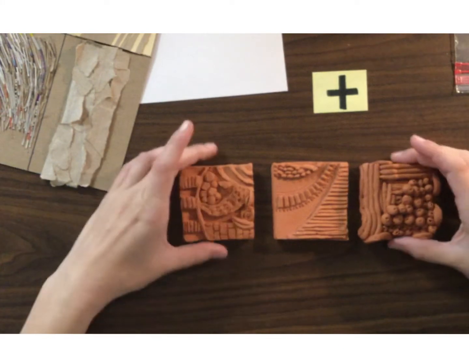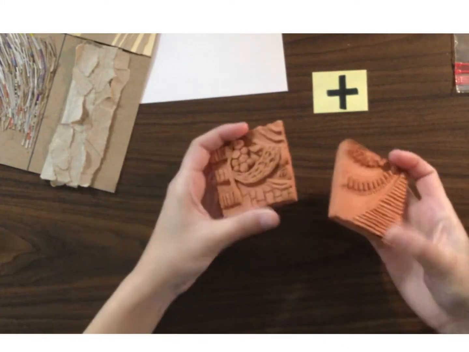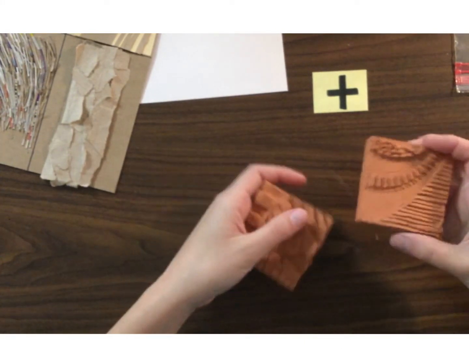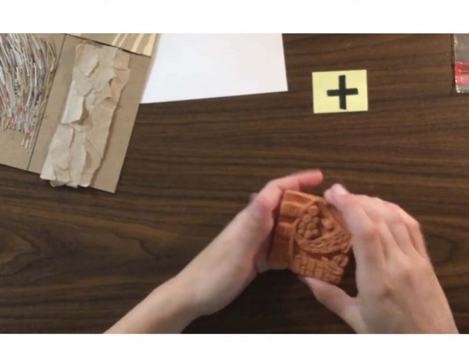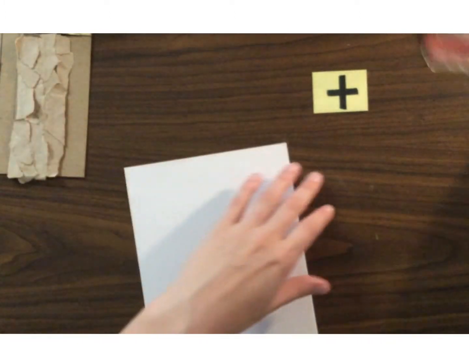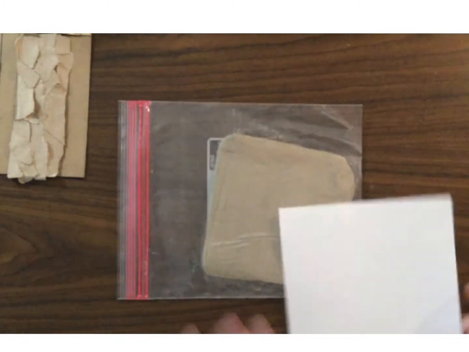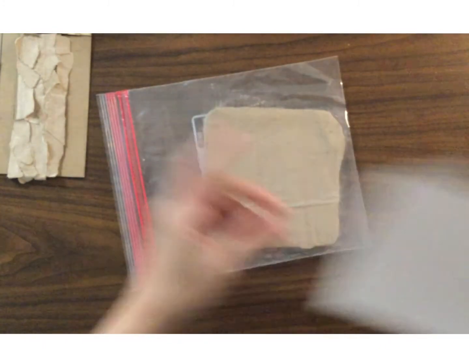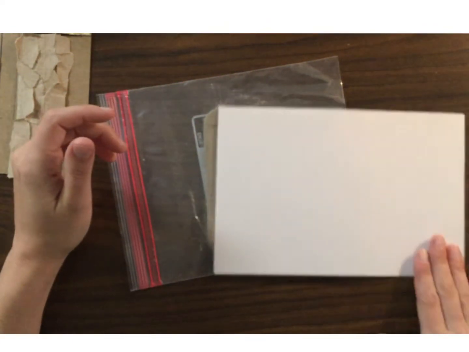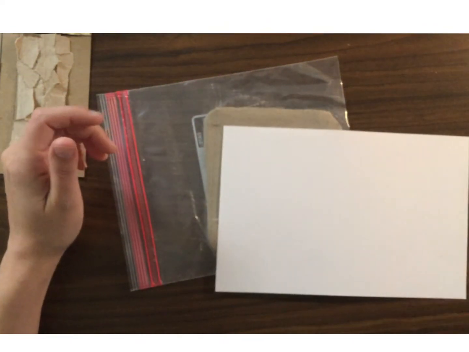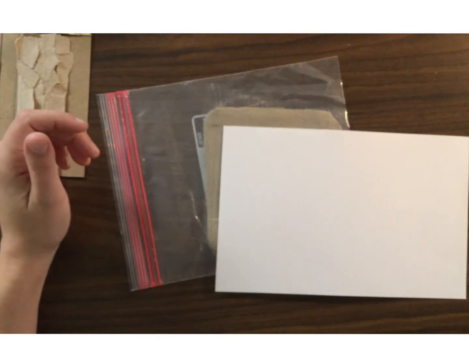So you are making a texture tile. It will probably be bigger than these though. These are 2 inches by 2 inches. For yours, what I would do is get your clay from the school and then find a random piece of paper at your house and figure out about how large of a tile you think you can make.